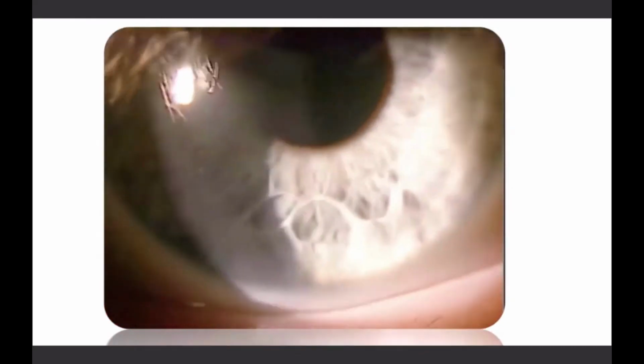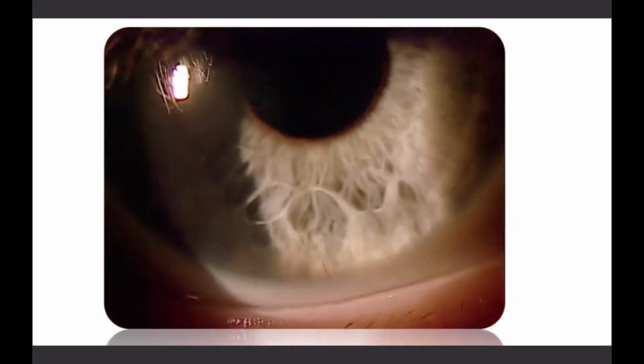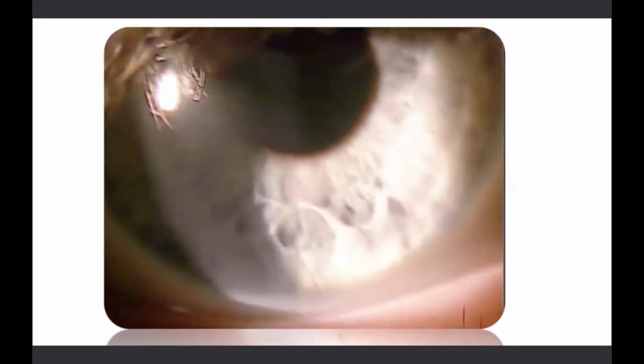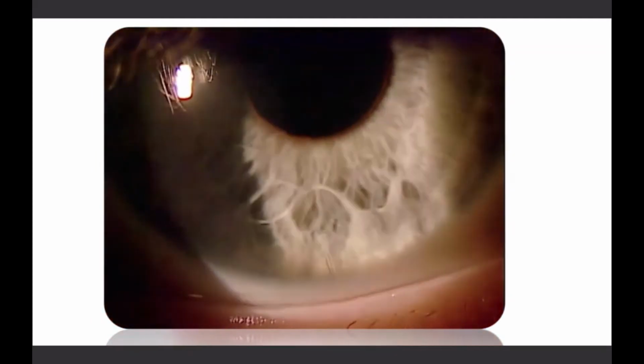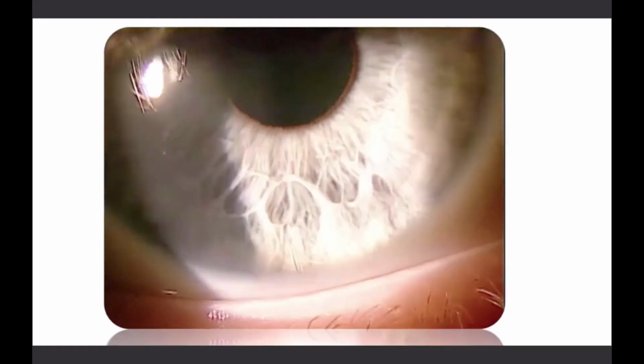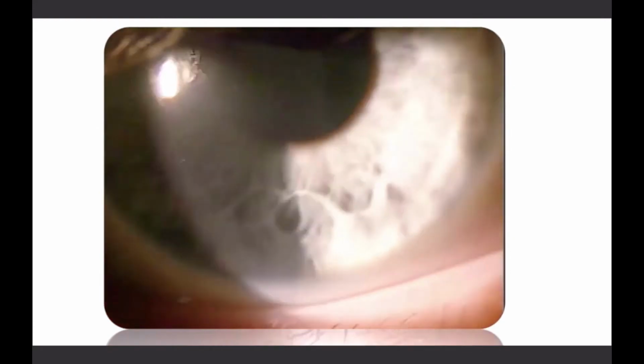Oftentimes, patients come in with what appears to be complications secondary to noncompliance, but the contact lenses seem to be well cared for. Oftentimes, we consider the contact lens patient with any adverse signs on the ocular surface as a non-compliant lens wearer. But we need to be careful to not always assume this and to consider other considerations and clinical conditions in our differential that can also affect the ocular surface.